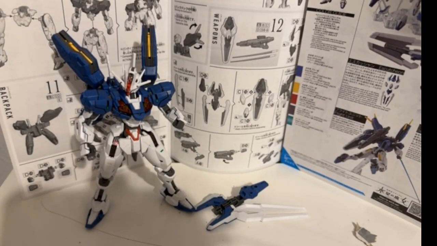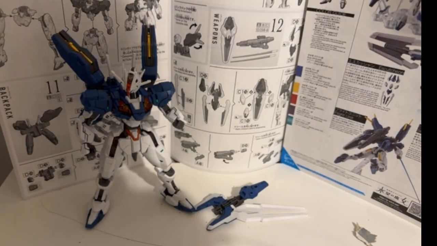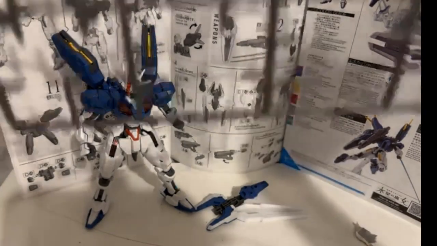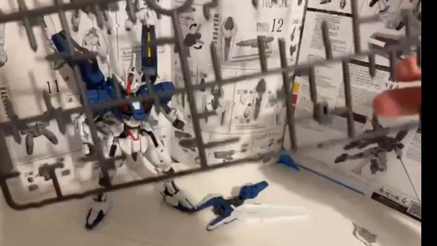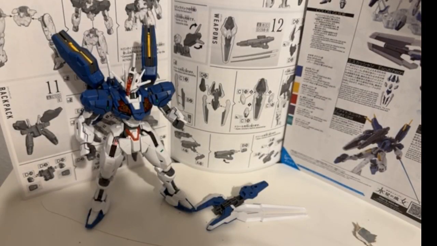Looks like we got more stickers coming up as well. Okay, yeah, so alright, look, we're almost done with this one. We only got 2 parts here, and we got 1 here. So let's just cut all these out so we'll be done with the sprue.